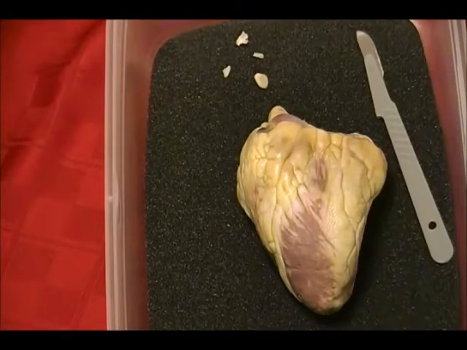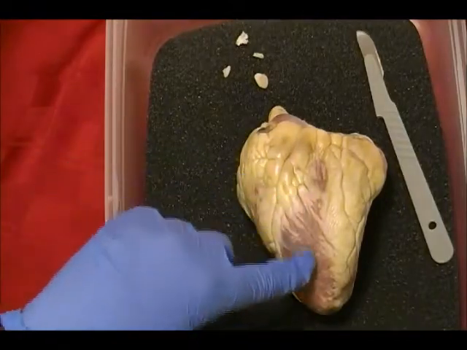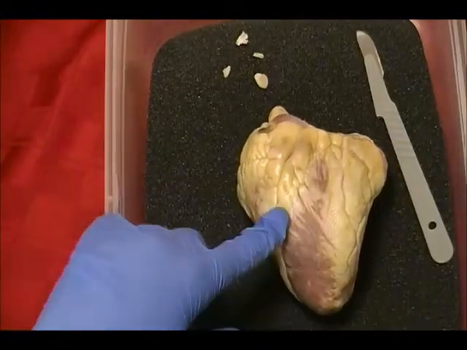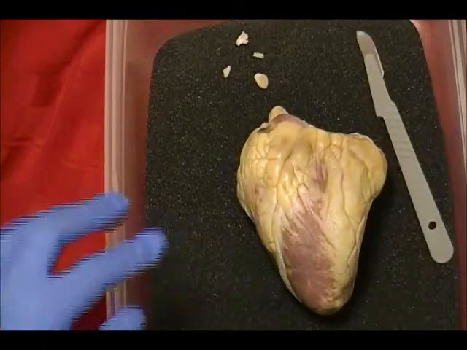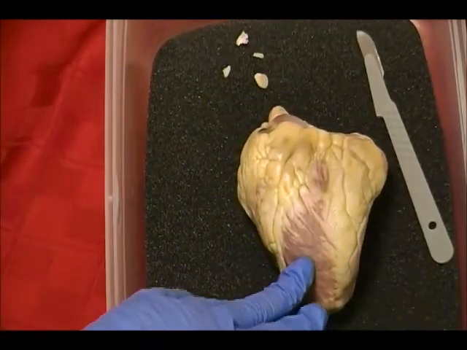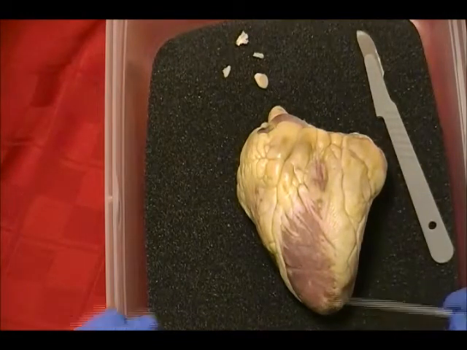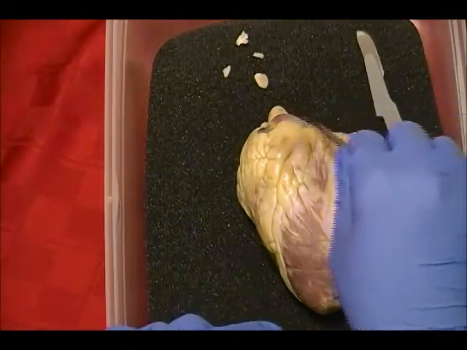Okay, starting with the exterior anatomy of the heart, we have the visceral epicardium, or visceral pericardium, which is also called the epicardium, which is the top layer of the heart. It's the top protective layer of the heart vessel. And then we've got the apex, which is down here, and the base, which is up here where the vessels are.